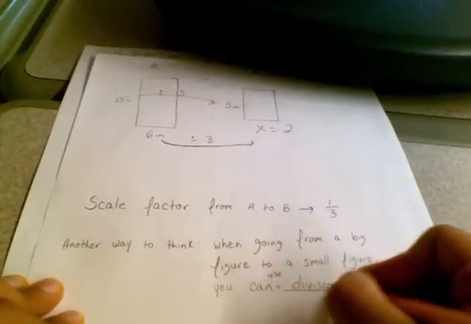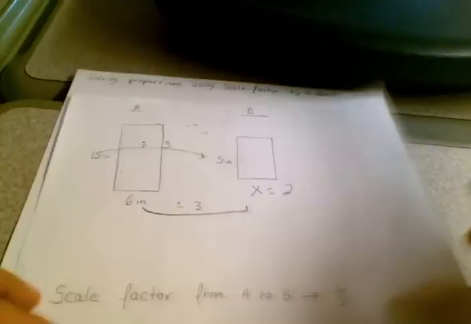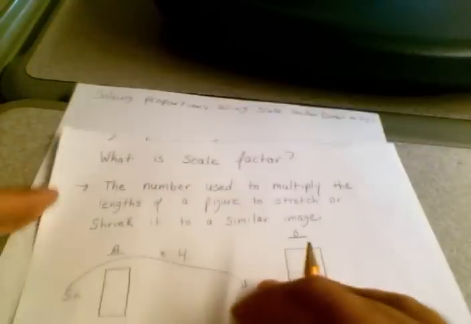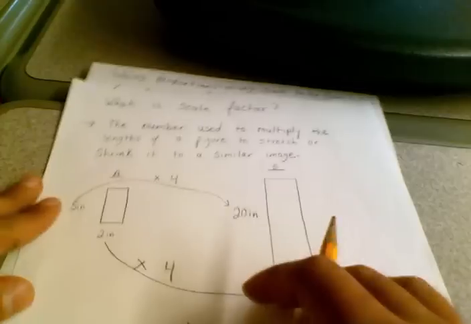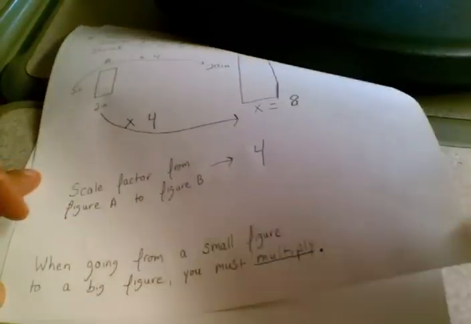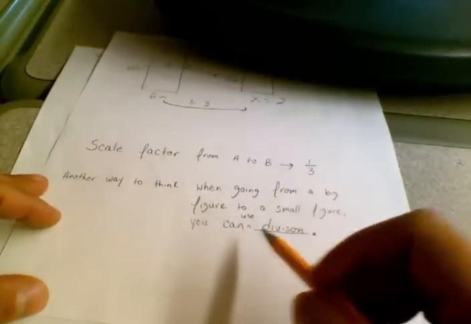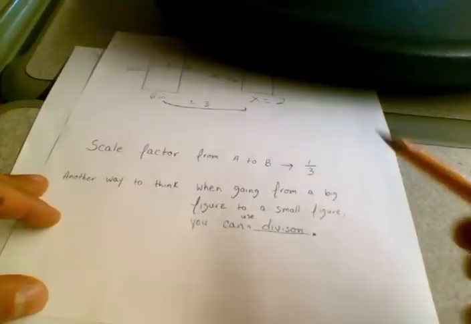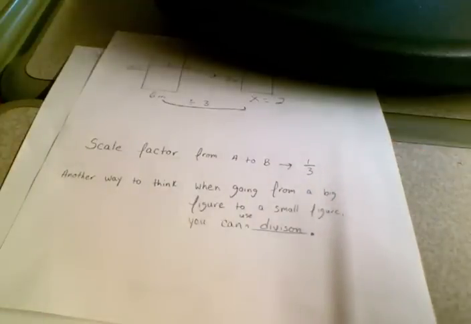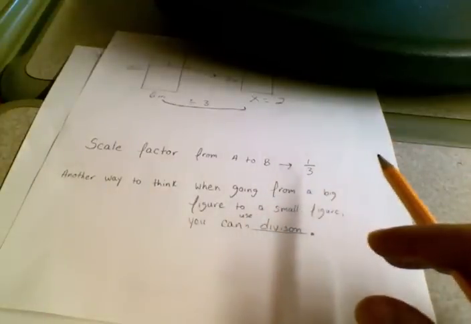So just to summarize: when you're going from a small figure to a larger figure, think multiplication. When going from a small figure to a big figure, you must multiply. And when you're going from a big figure to a small figure, you can use division. Think division. That is your lesson for today on solving proportions using scale factor. Thank you.